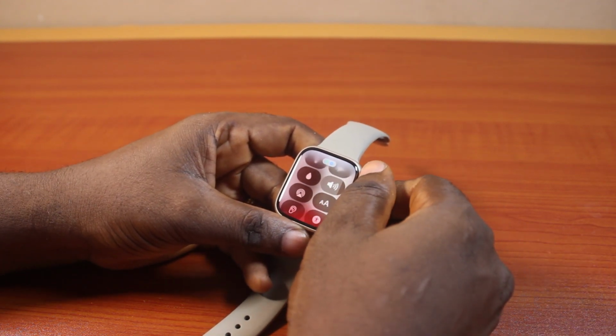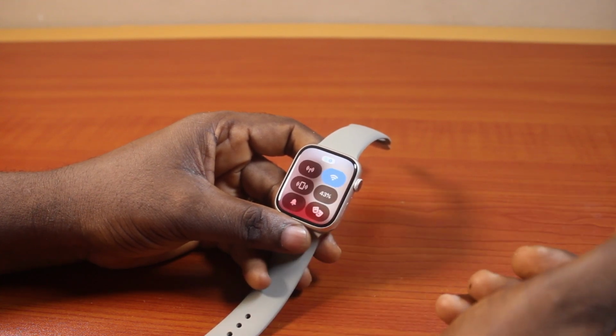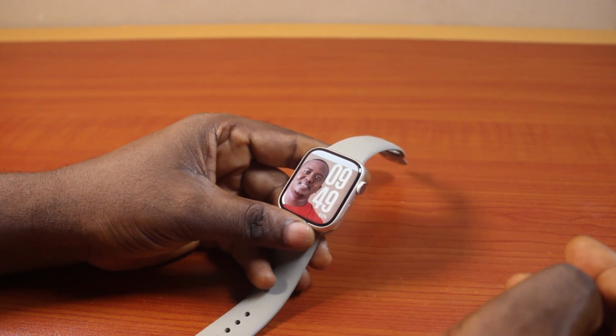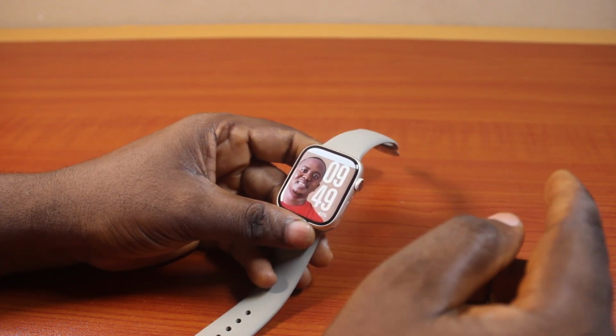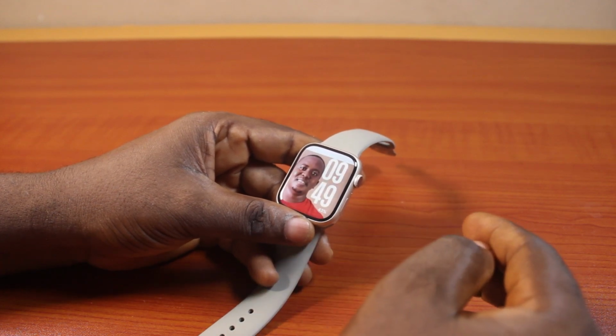See that? You can then use the Digital Crown to scroll through the Control Center like this. Now to exit the Control Center, click on the side button once again. Then that is going to close the Control Center on your Apple Watch Series 9. Click on it again to open it, click on it again to close it.